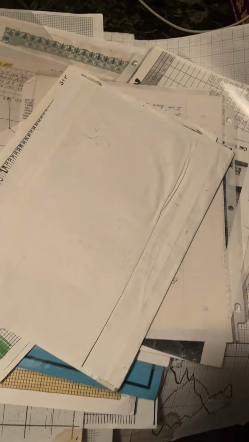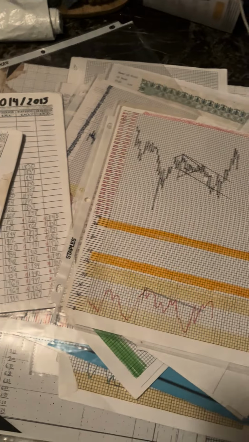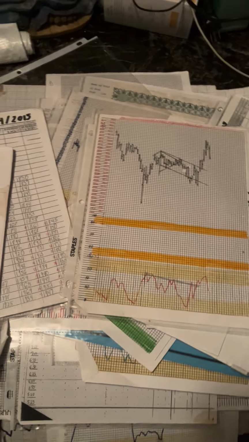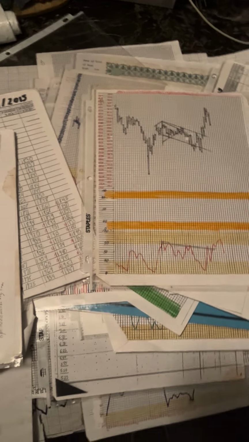So that's it. I have more souvenirs, but I just want to show you guys who I am and what I represent. And I represent these charts. That's what I represent.